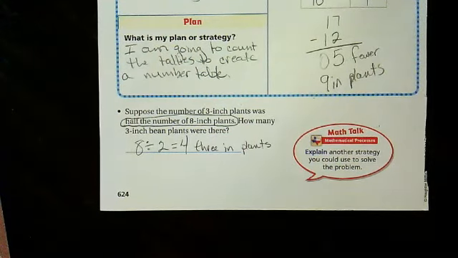Make sense? All right, if you have any questions, please let me know. On the next page, I believe you're going to try some on your own.